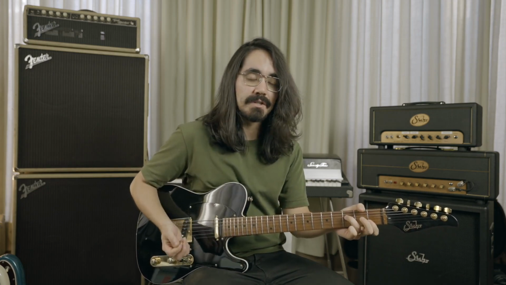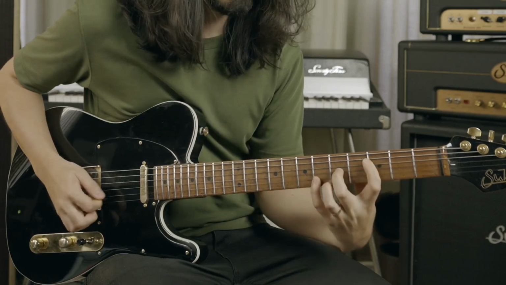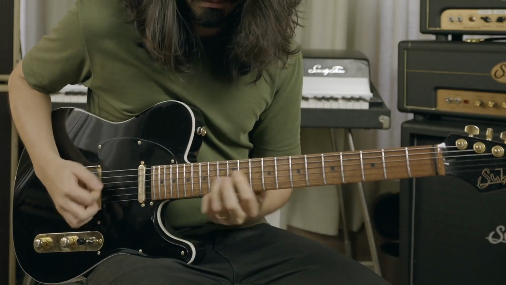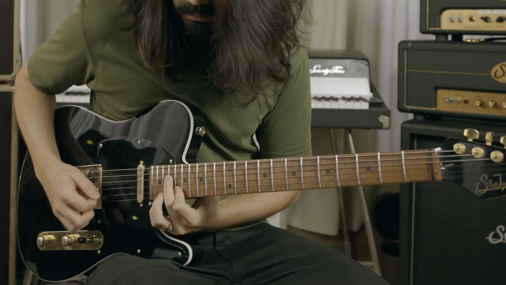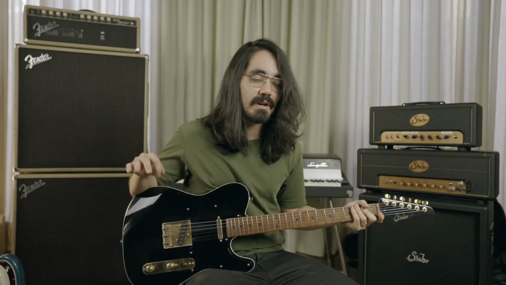I know this doesn't sound very nice, but again, if you don't feel confident enough about playing any sorts of inversions, it could be chords, scale shapes, or whatever, I recommend you spend some time with this kind of exercise.